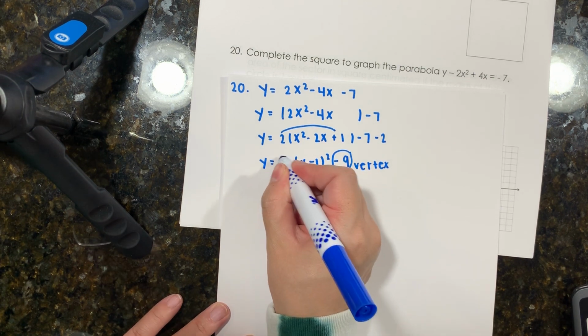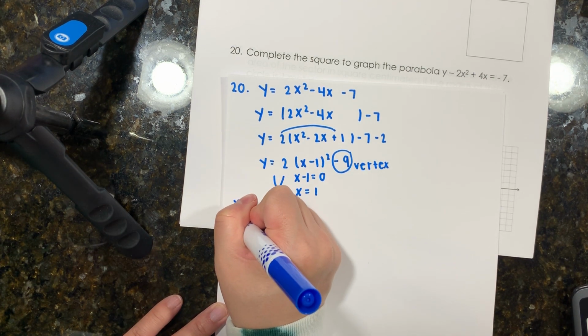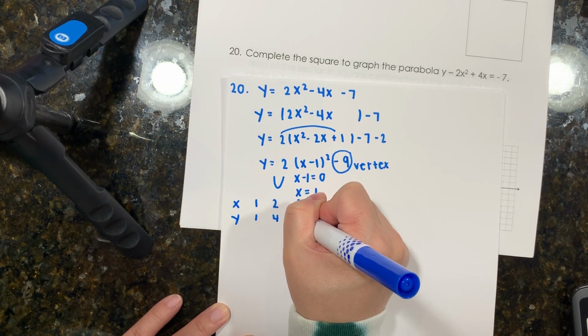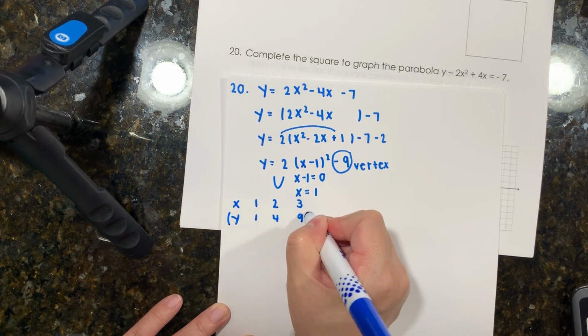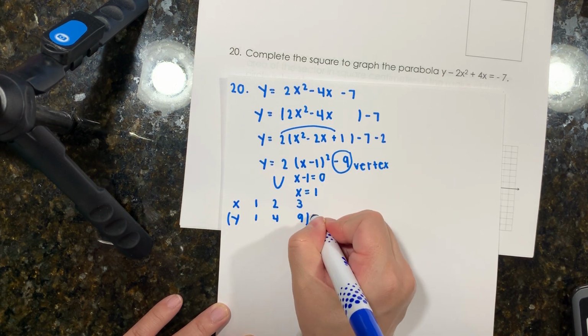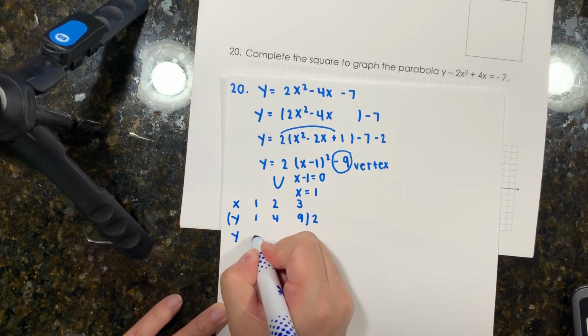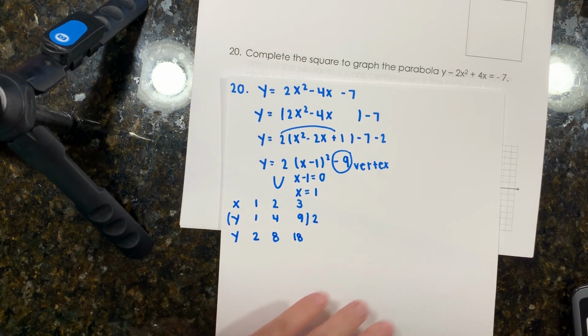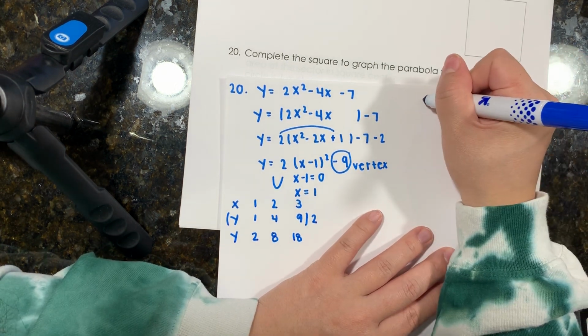And because I have factored out a 2, my normal chart, which looks like this, 1, 1, 2, 4, 3, 9, I actually need to multiply this whole row by this number, which is 2. So my new y is going to be 2, 8, and 18. Now I'm going to graph this.